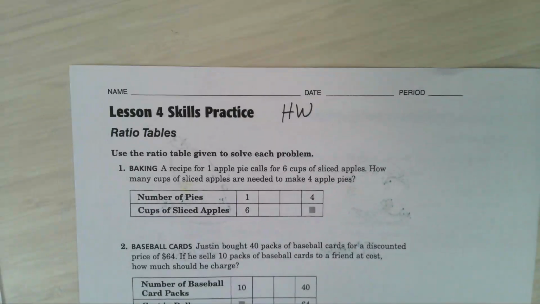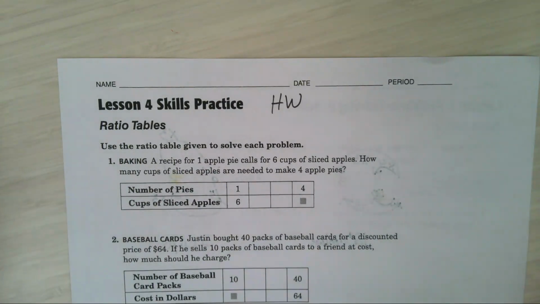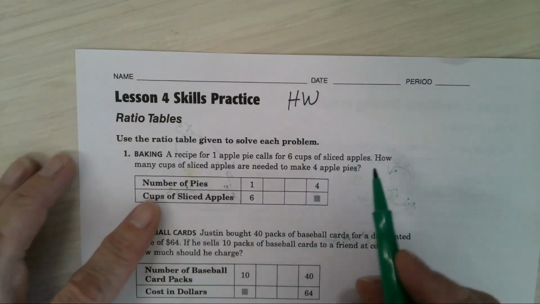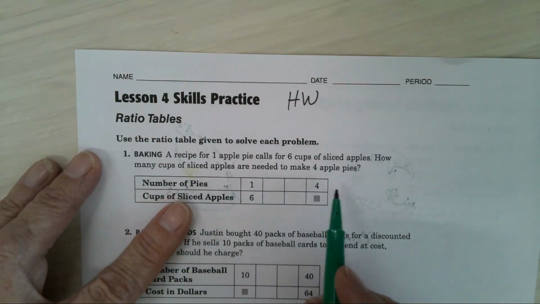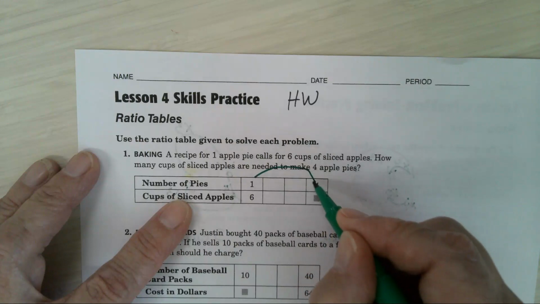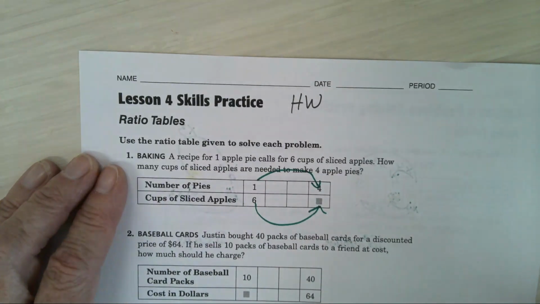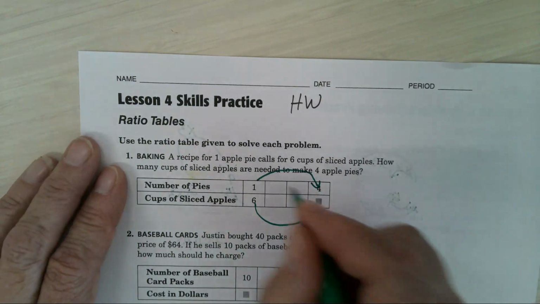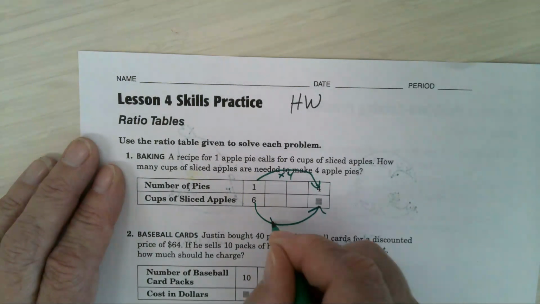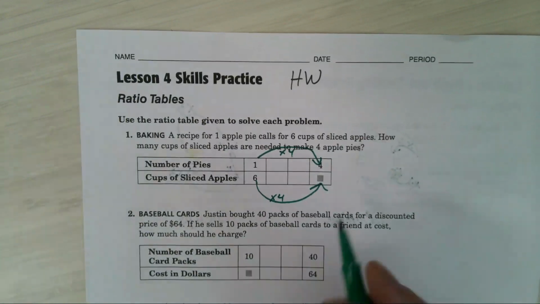This is your homework. Now I want to give you just a couple hints on the homework side. Here, this one's pretty easy. How many cups of sliced apples are needed for 4 apple pies? How does a 1 turn into a 4? And you do the same thing for that. They both will multiply by 4, won't you? Yeah. Okay. In this problem, you have to go backwards.